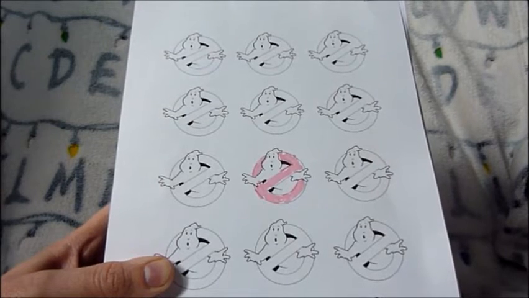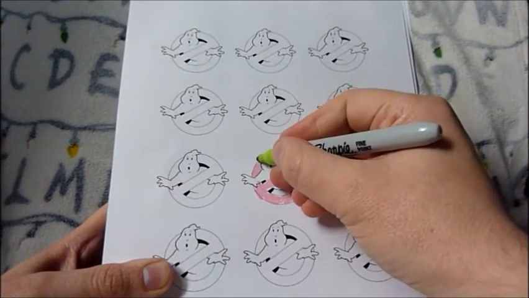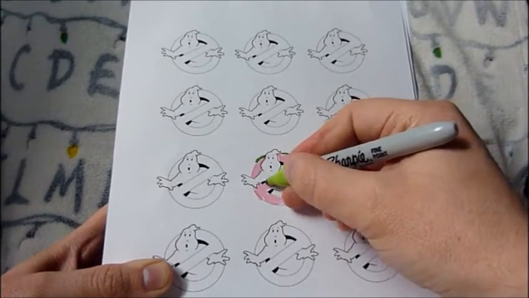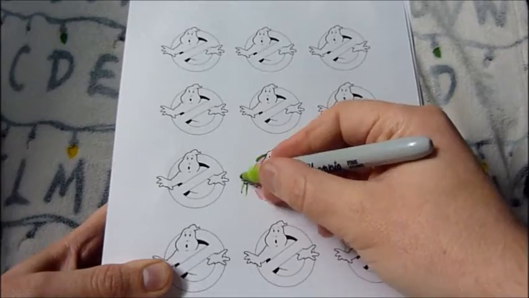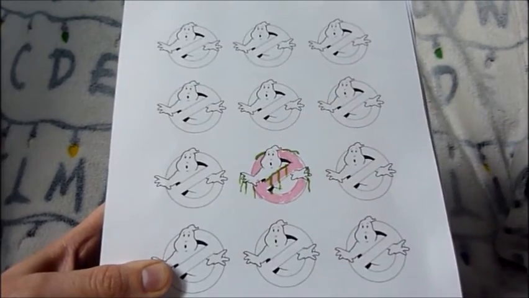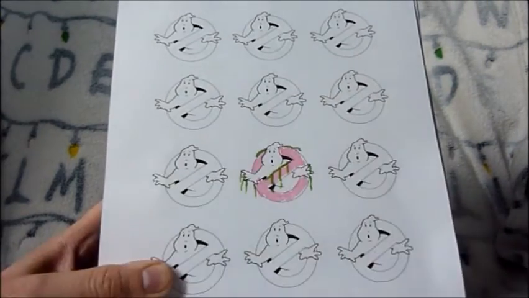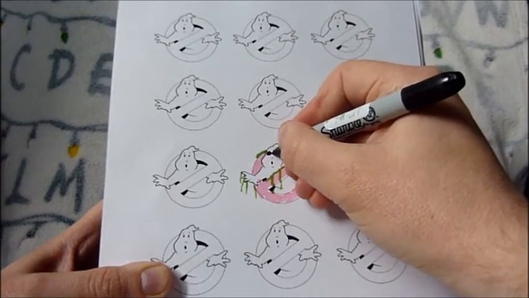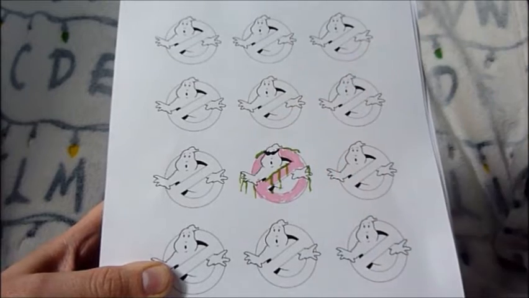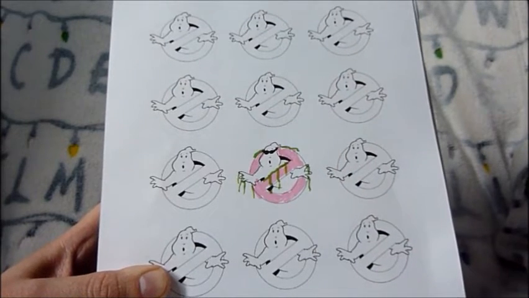Now maybe we want to add some slime to that, so we'll just take a green pen and just add some slime on top. Just have some slime dripping down off his fingers. And just thinking of these ideas as I can, maybe we want to add some sunglasses just to make him look cool. So let's add some sunglasses. And there's one idea for you.